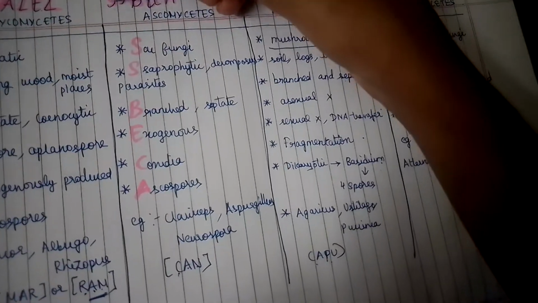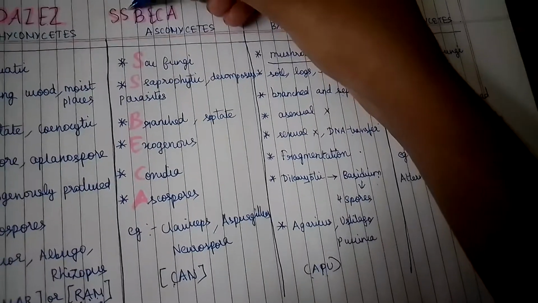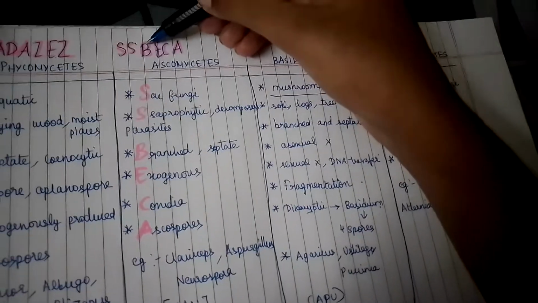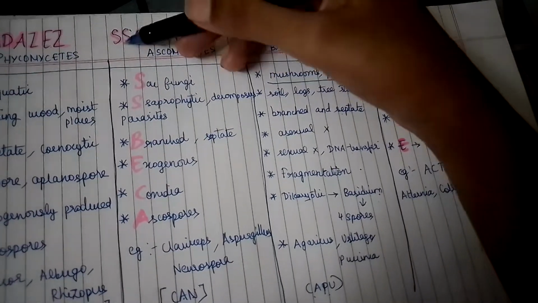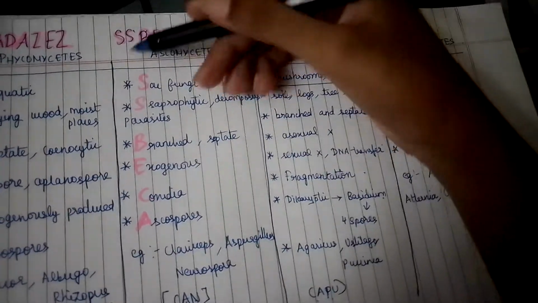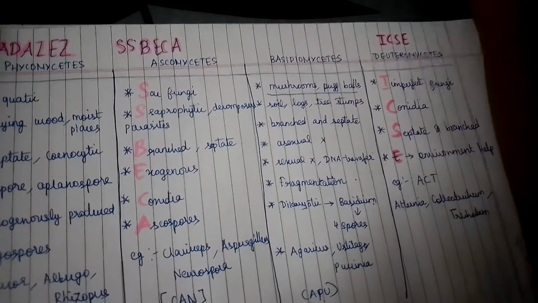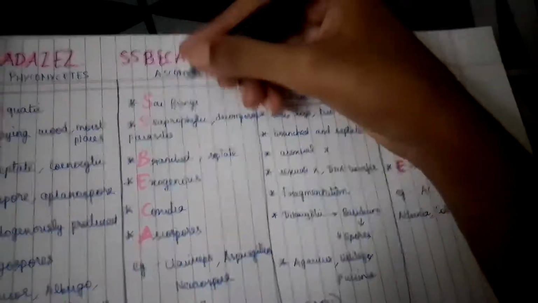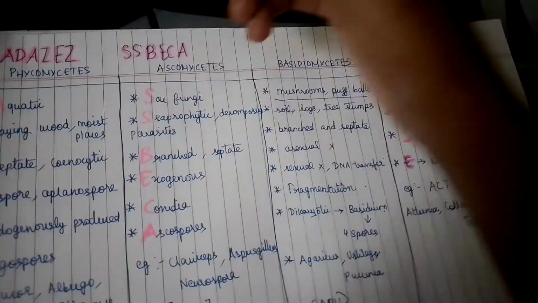Ascomycetes. S means sac fungi. S for saprophytic, decomposers and parasitic. B for branched and septate. They are generally called sac fungi, that's why I'm taking an S here. Saprophytic and decomposers or parasites, another S. And the mycelium is actually branched and septate, so I've taken B here.